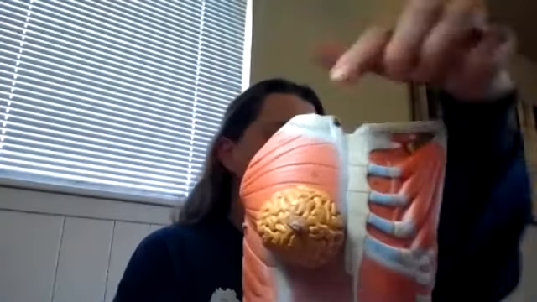Okay, we're going to talk about the muscles on the tall torso model. So you're looking at this really tall guy right here. The first thing we're going to cover are the muscles on this chest plate. I'm going to pull them off so that I can give you a better vantage point. Okay, so identify these muscles.